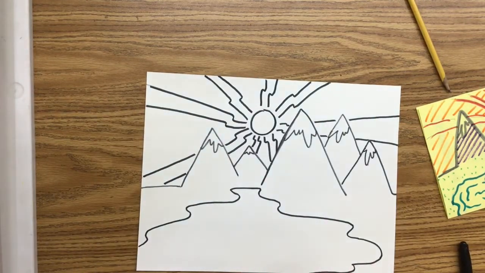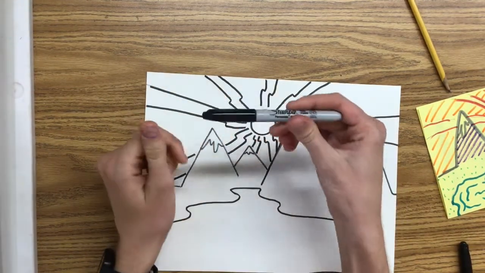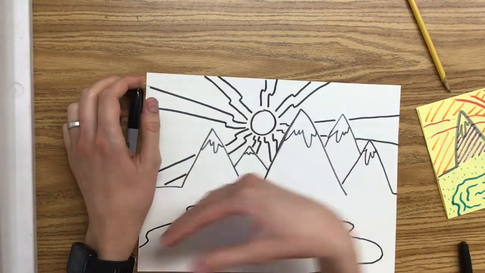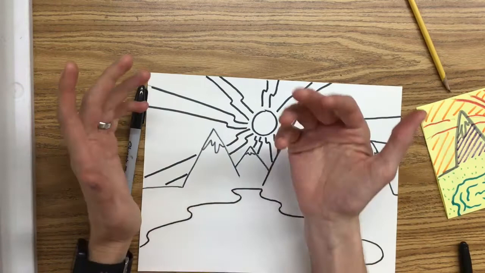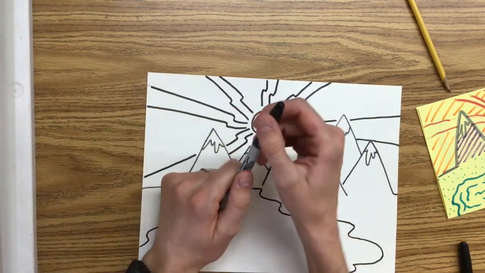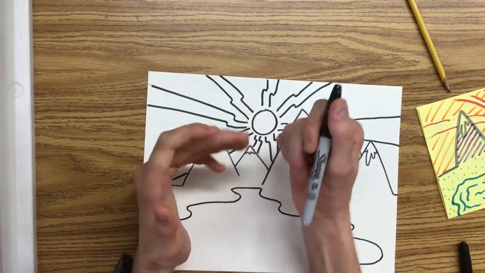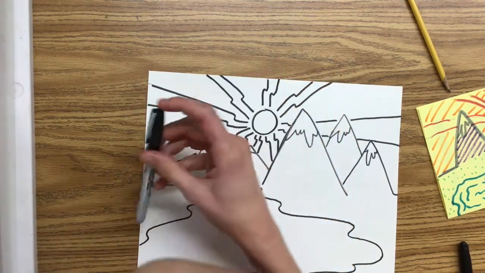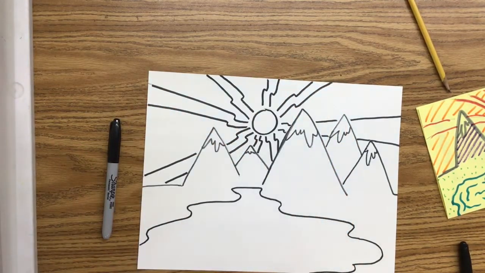Also, I should mention, while you're working, if that Sharpie dries out, just leave it at your table and help yourself to a second or a third. Sometimes when a Sharpie dries out, it doesn't mean it's done for good. It just simply means that it needs a little bit of time to recharge. So just leave it at your table and go get a second or a third Sharpie if you need it.